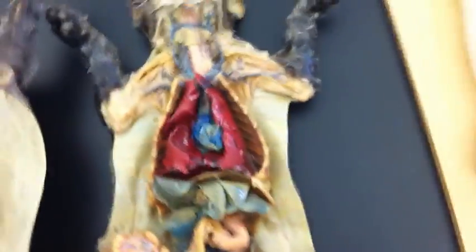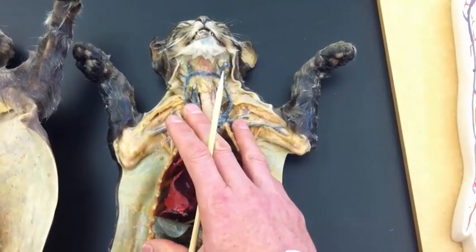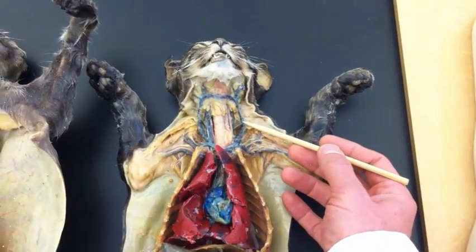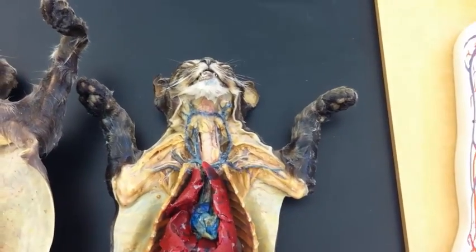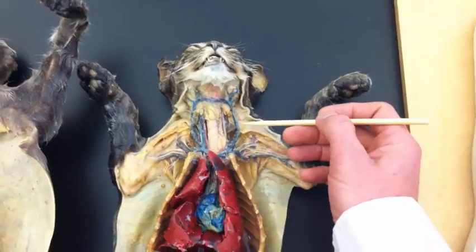Let's take a look at some dissections. These are dissected cats. And before they were dissected, they were stained so that the veins are blue and the arteries are red. So I'll start again from up in the neck. Well, yeah, on this one I'll start up in the neck.